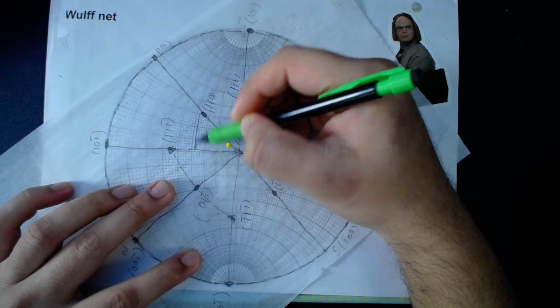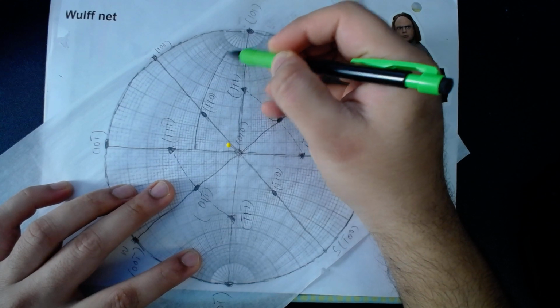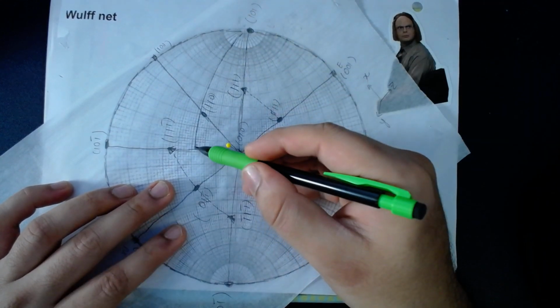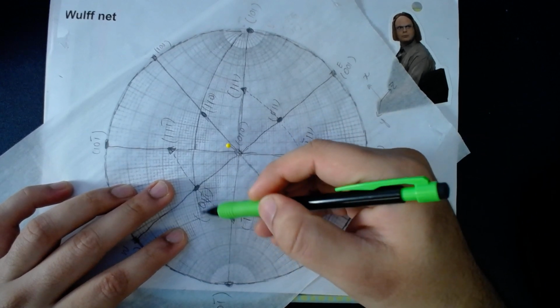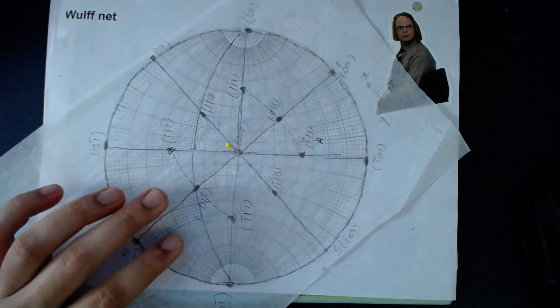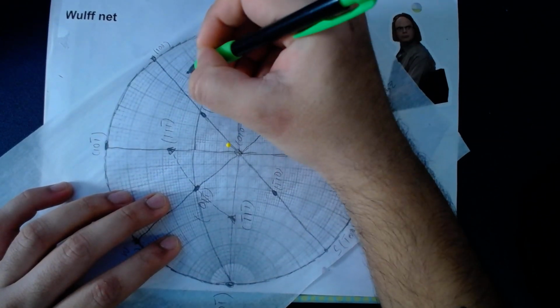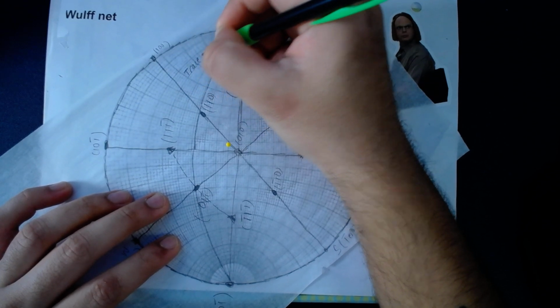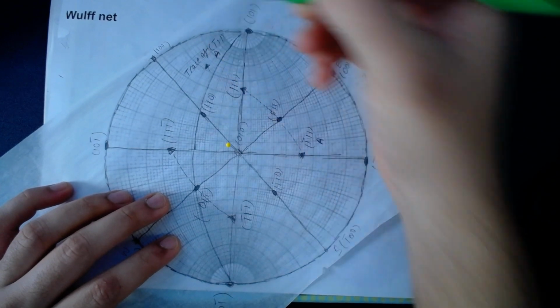It'll be sort of somewhere in between, but just from a rough drawing. All right, so this is the trace of bar 111, which was the point A.